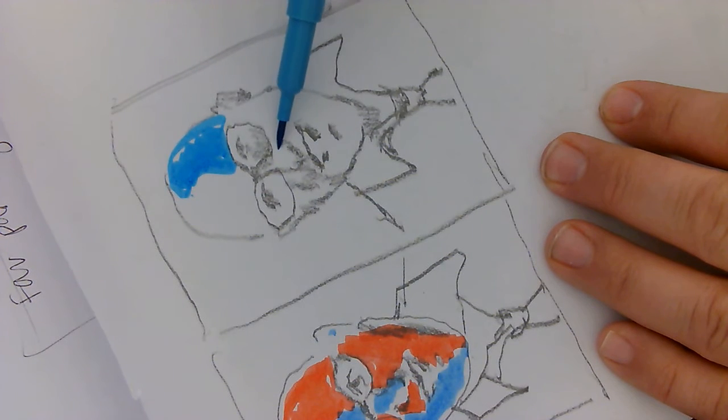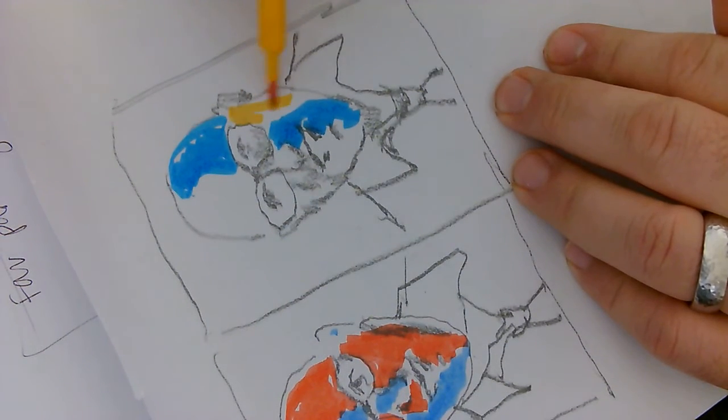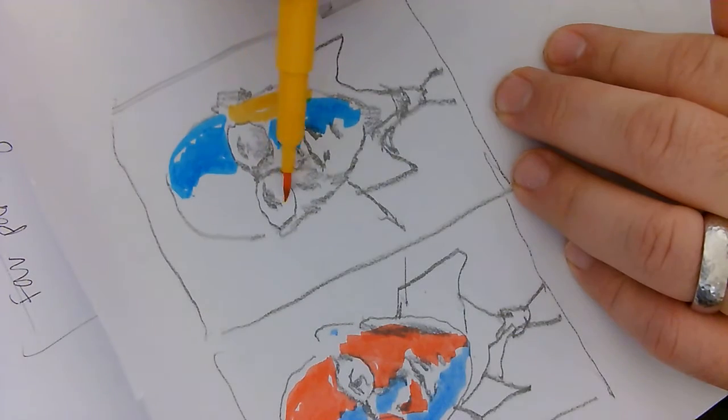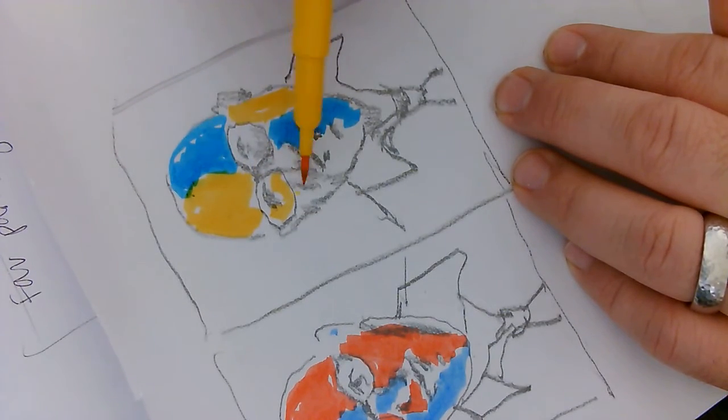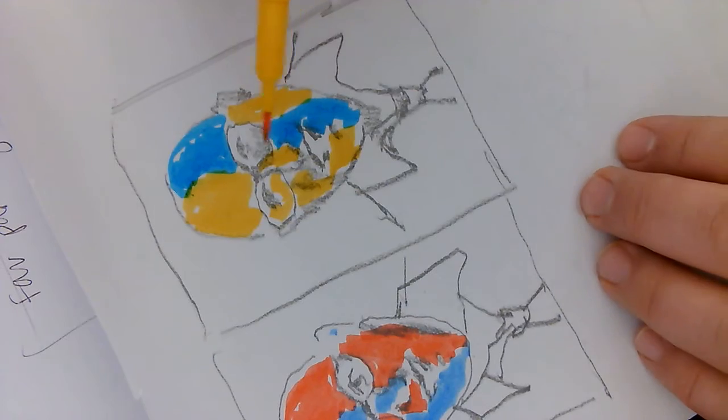So certain areas I'm gonna just do as much as I can differently from one drawing to the other. Alright, so this is a good base color actually for this.